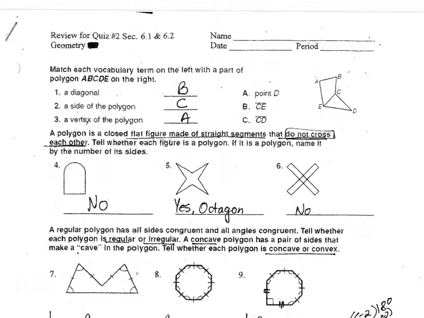Okay, you guys, we're going to go over the review for the quiz. The quiz is on Tuesday. And make sure that you'll have the review turned in on Tuesday if I don't check it today. Today is Friday, February the 7th, and this is especially for second period. Okay, let me give you the answers.